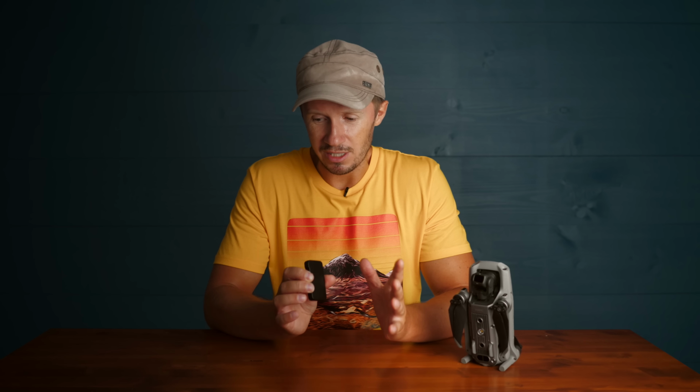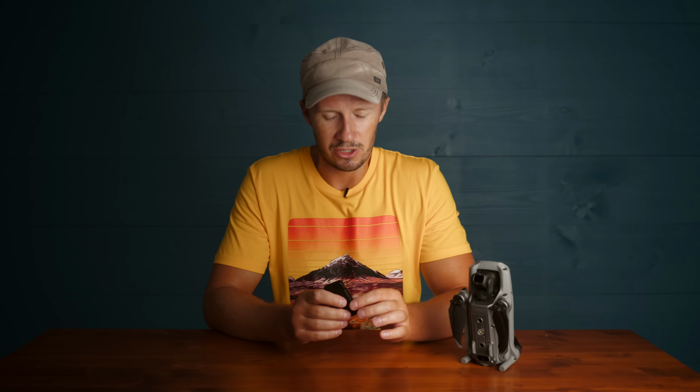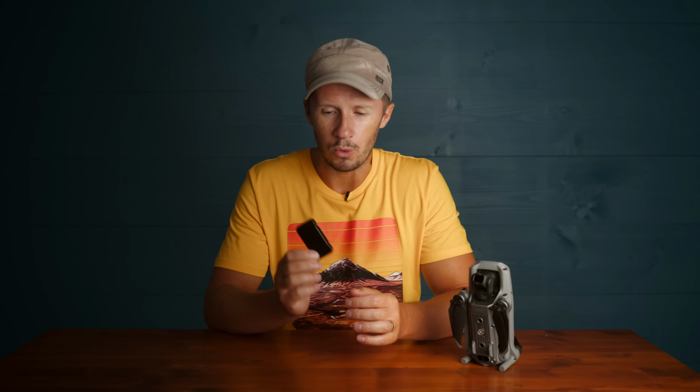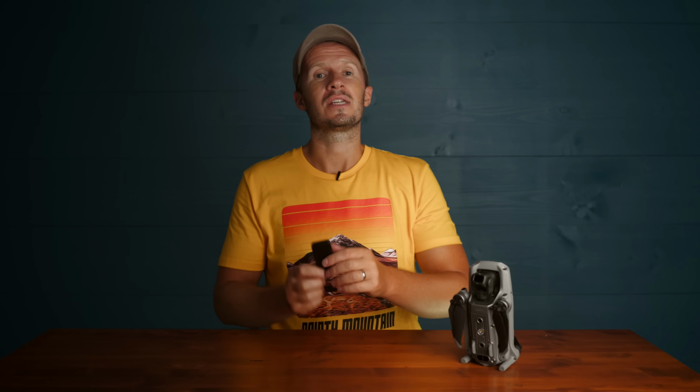I think we've covered this exhaustively on the channel, so I will link to a video specifically about using ND filters with drones so you can make up your own mind. But in the right set of circumstances, you will need these to get motion blur that the eye is accustomed to seeing and therefore create cinematic footage.